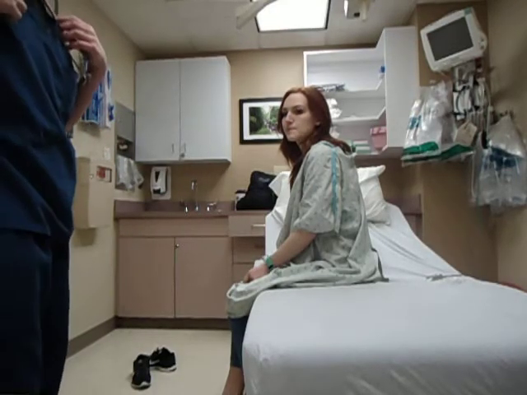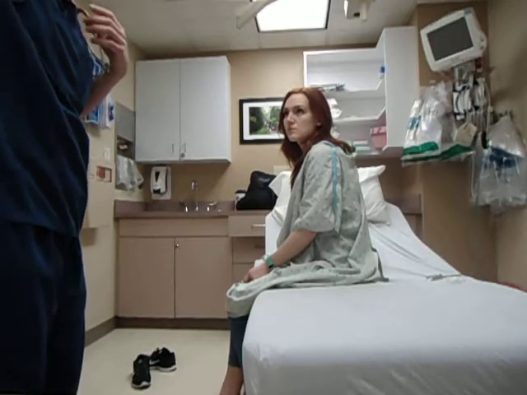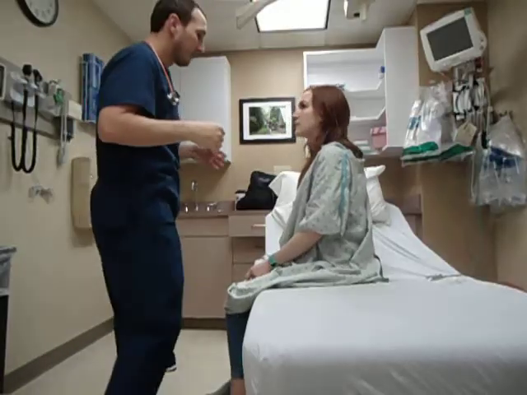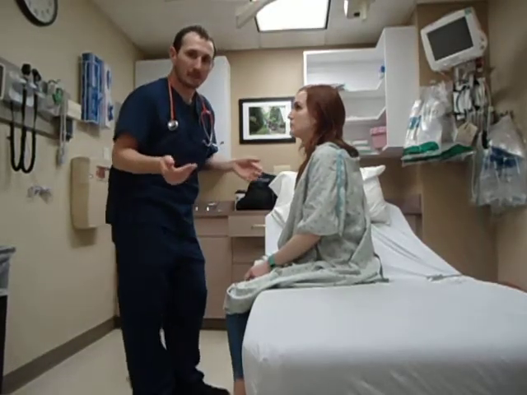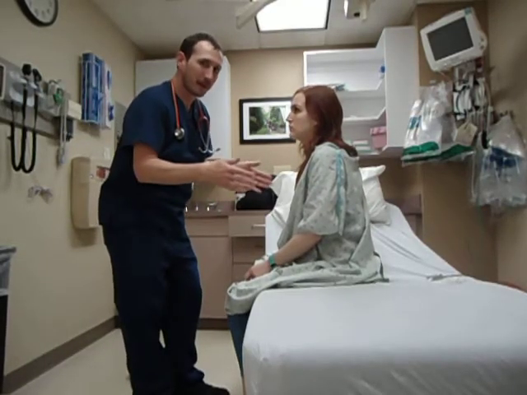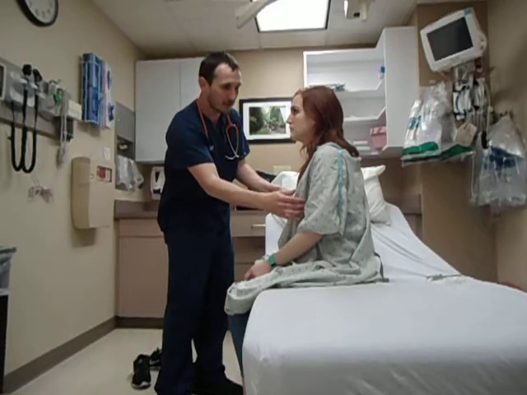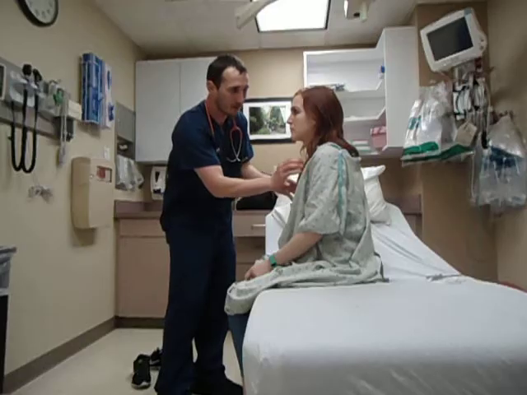Since it's a female and on video and everything, I'm going to keep it a little PC, but typically I would have the patient exposed a little bit more and not have a t-shirt underneath.